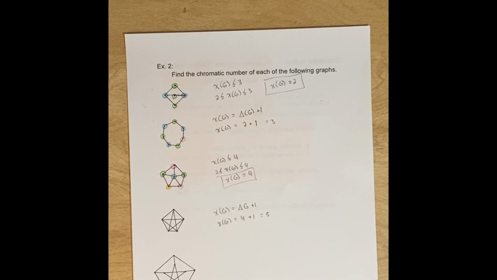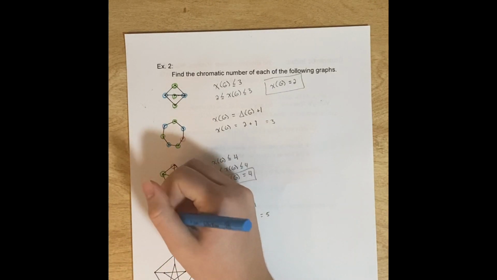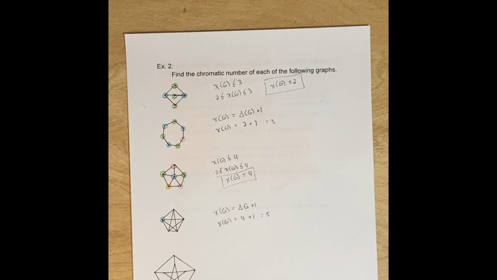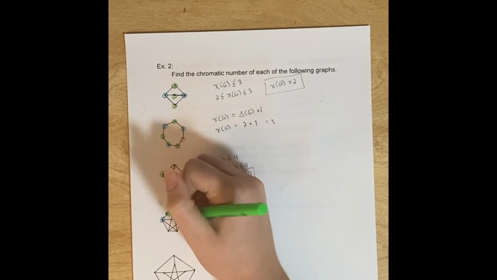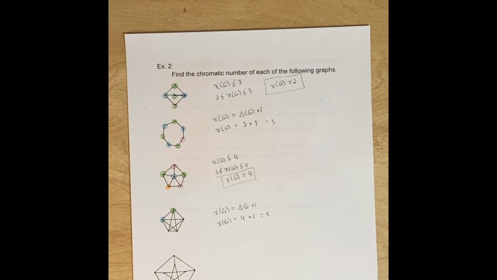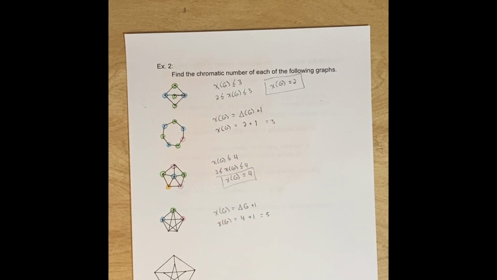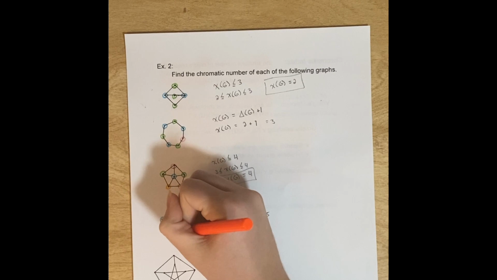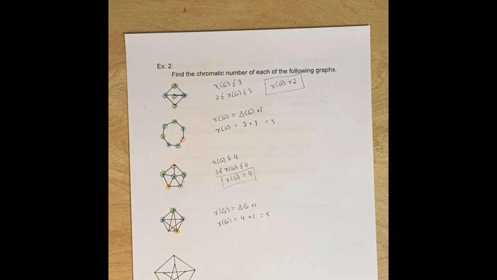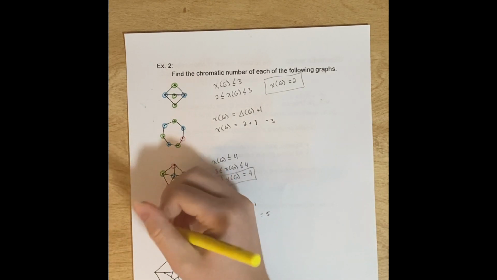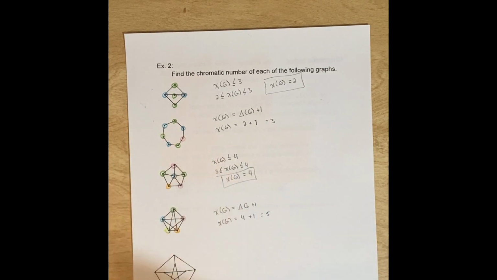So we need to use 5 different colors in order to properly color this graph. And it would look something like that.